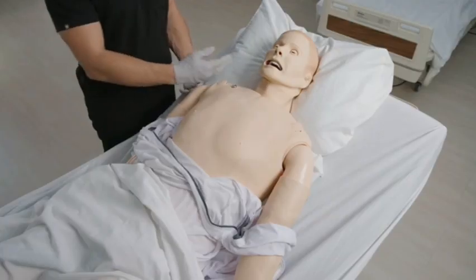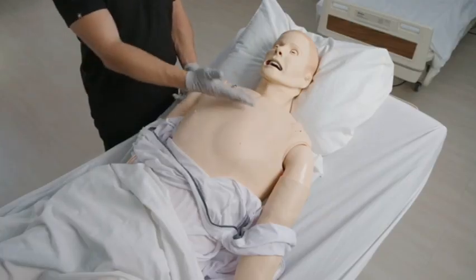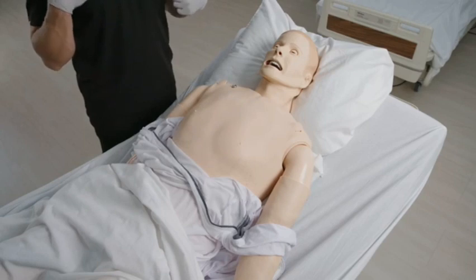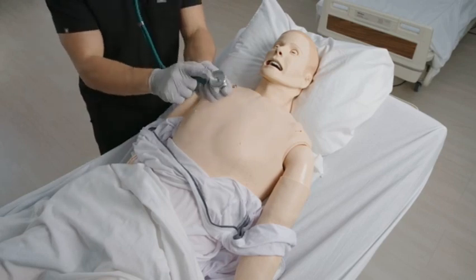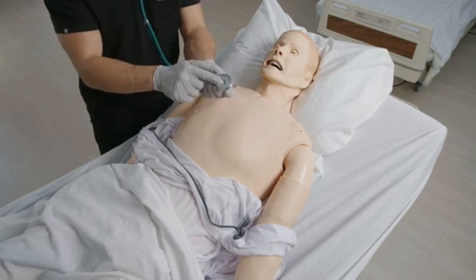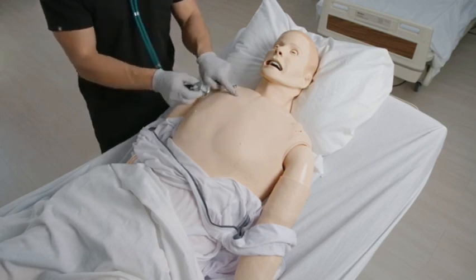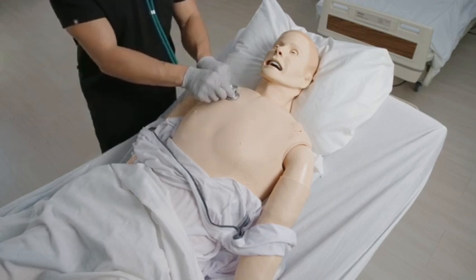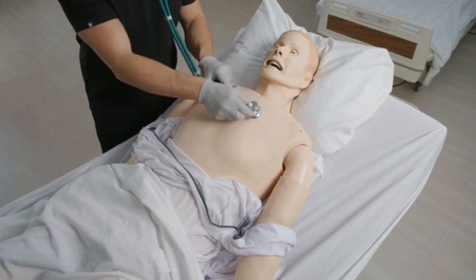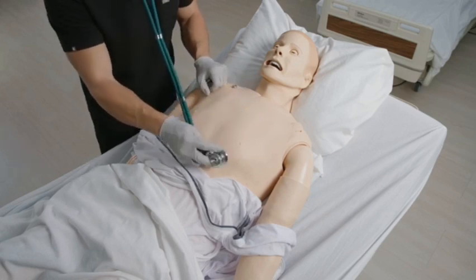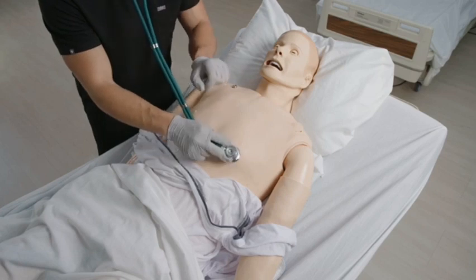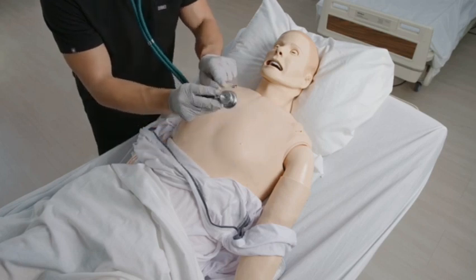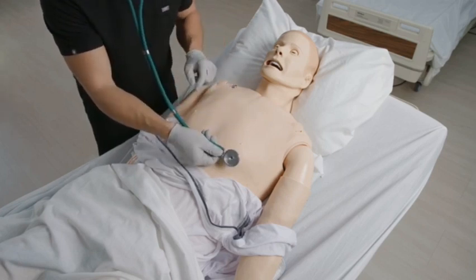One of the most important areas of the assessment in the head-to-toe, and one that should never be missed, is the chest assessment. First, start by assessing the heart. Use the diaphragm of your stethoscope to auscultate or listen to the 5 areas for heart sounds: aortic, pulmonic, Erb's point, tricuspid, and mitral. You're also going to want to assess the apical pulse. Now, take note of any abnormalities, such as a murmur, by using the bell of your stethoscope.